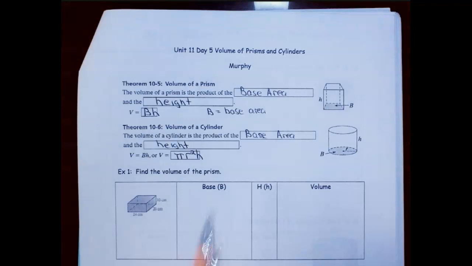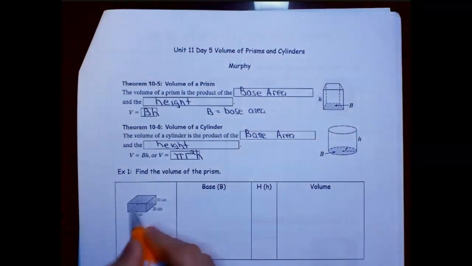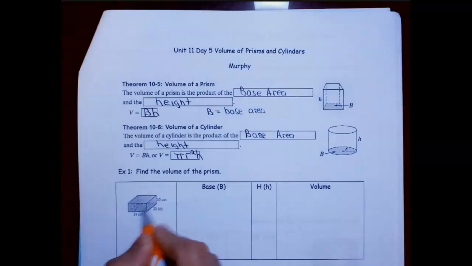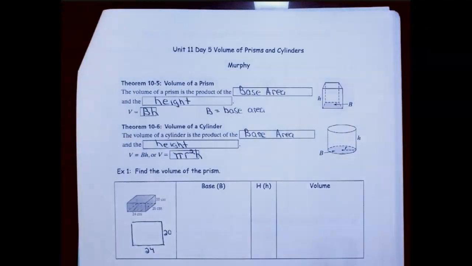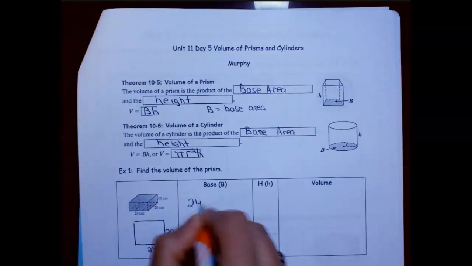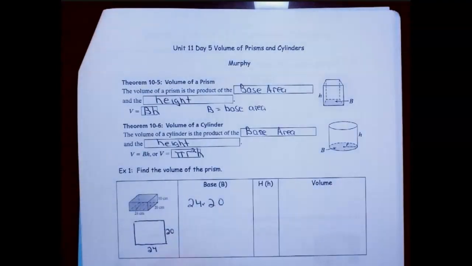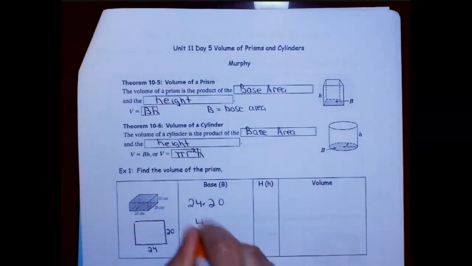So the first thing I want you to do is find the area of the base. I see the base as this rectangle right here, and I'm just going to pull out that base so you see what I'm talking about. It has a length of 24 and it has a width of 20. So my base area would be 24 times 20, which is 480.